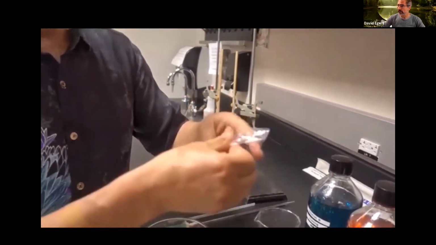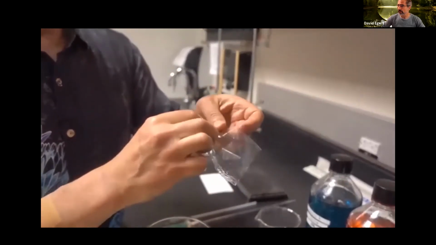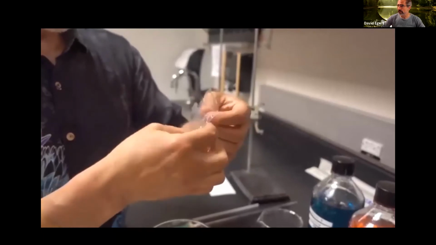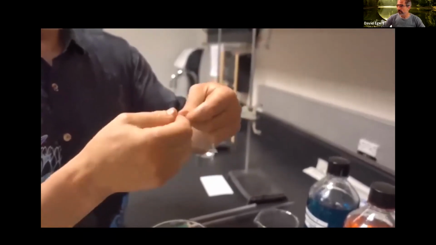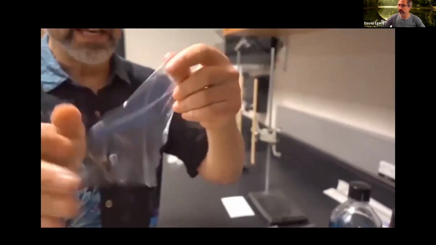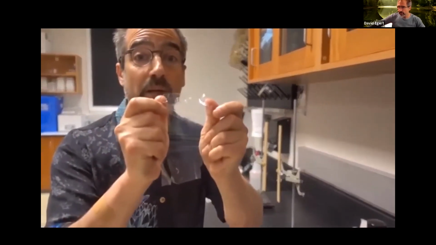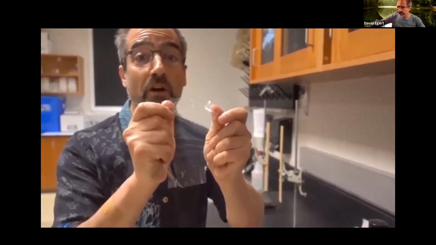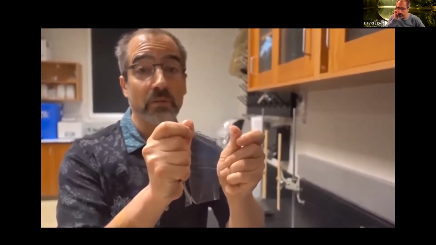Basically now I have a sheet of this dialysis membrane. It's basically a plastic that has tiny little pores in it that will allow water to freely pass, but will block the passage of large molecules such as sucrose, which is the thing we're looking at today.